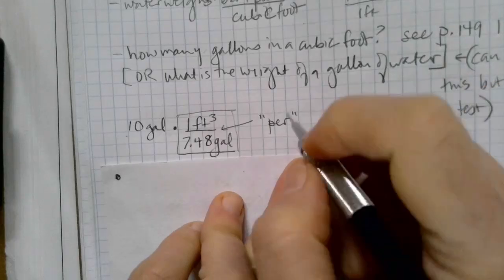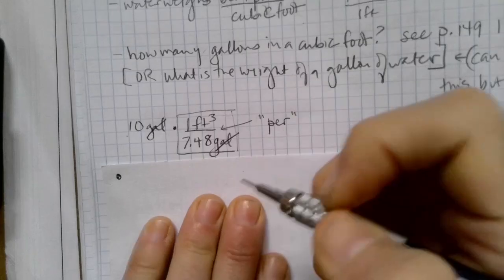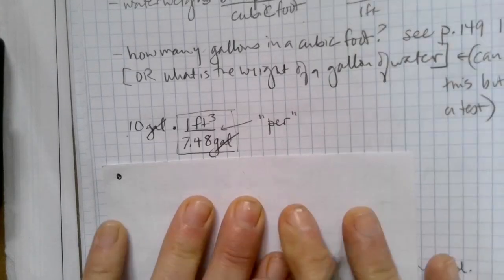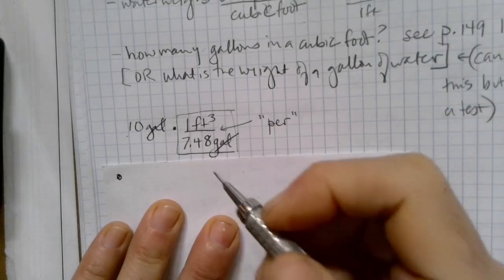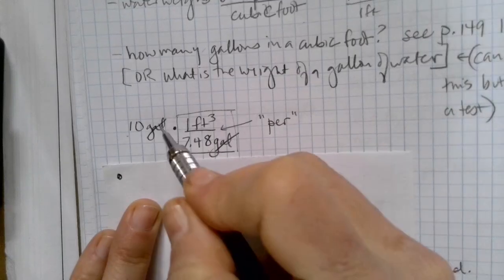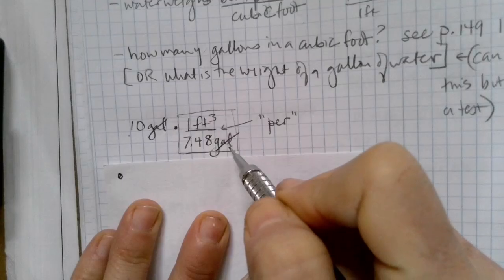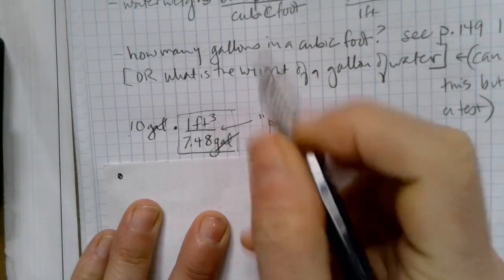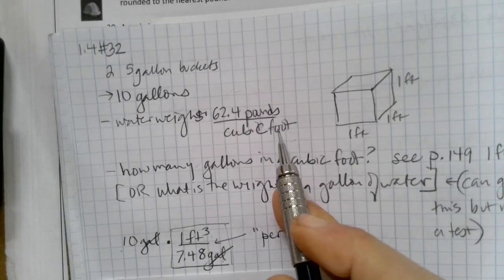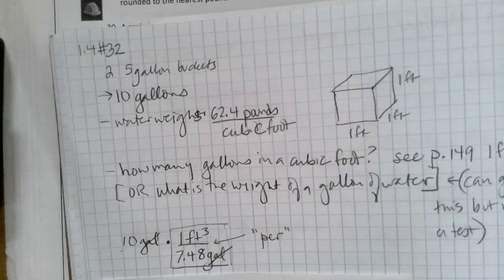Now, the reason that we put gallons on the bottom is so that the gallons units can cancel out, and our answer will be in cubic feet. We're going to be doing more canceling as we go onward. Anything, a unit that's in the top and a unit that's in the bottom, is going to cancel out. This will get us to cubic feet, and then we can use this rate, pounds per cubic foot, to get our weight of the 2 5-gallon buckets.